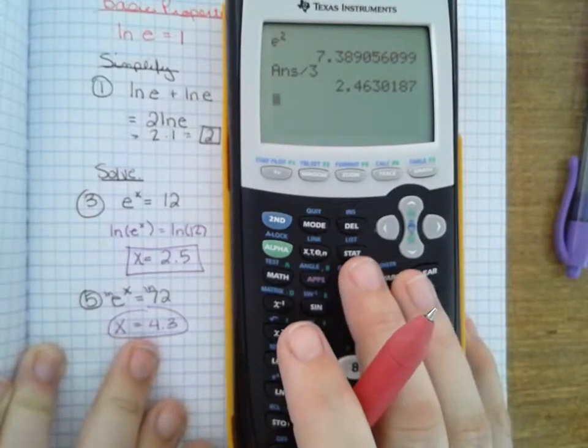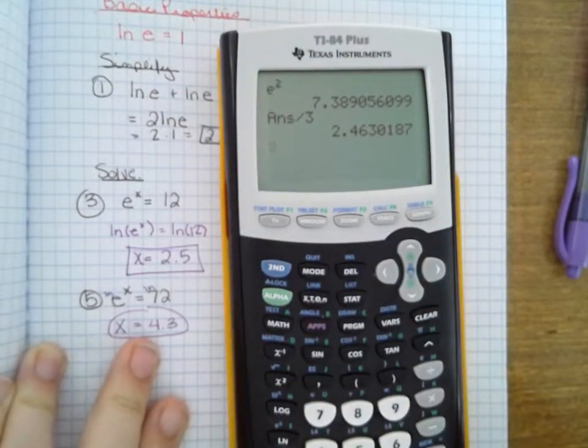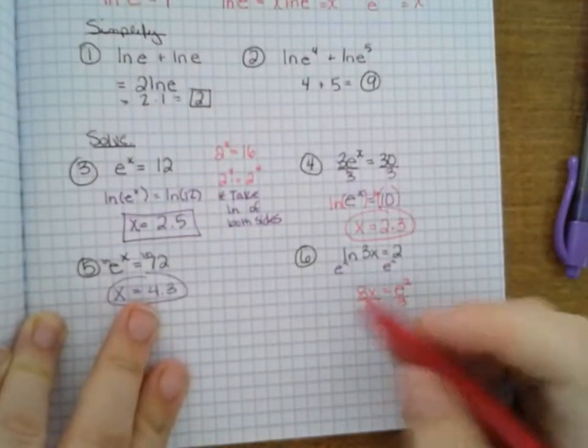Wait, let me see how you wrote it out. For the actual form, let me see how you wrote it out. Oh, okay, sorry. Bless you.